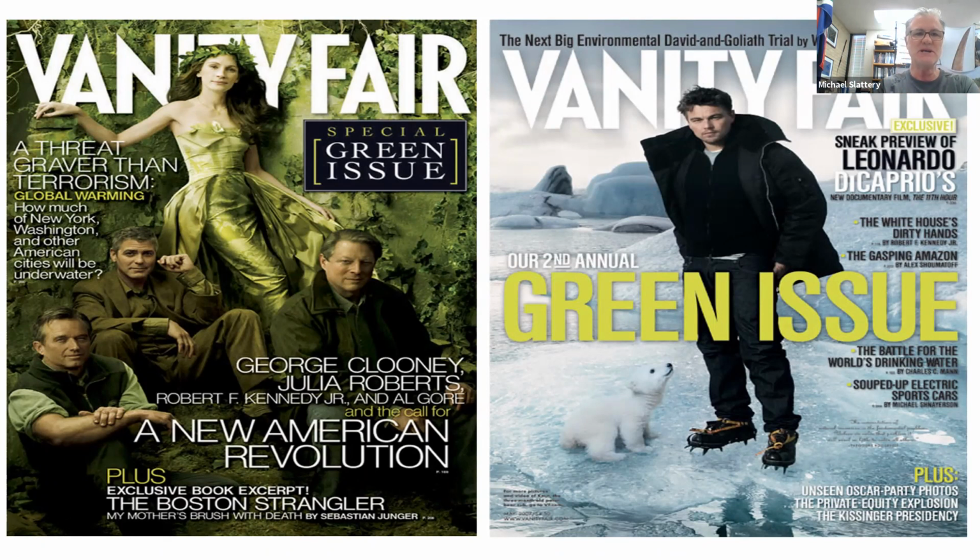The first two green issues of Vanity Fair. I'm not showing this to make any point other than to look at the terminology. On the first one on the left, you've got the four climate crusaders: Al Gore, George Clooney, RFK Jr. and Julia Roberts, all sitting there in eco-green.